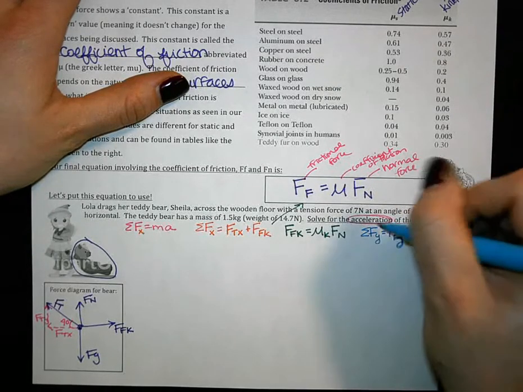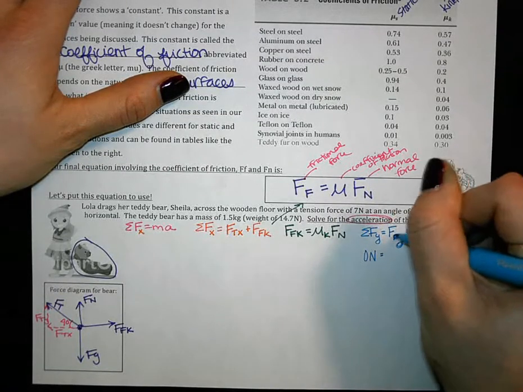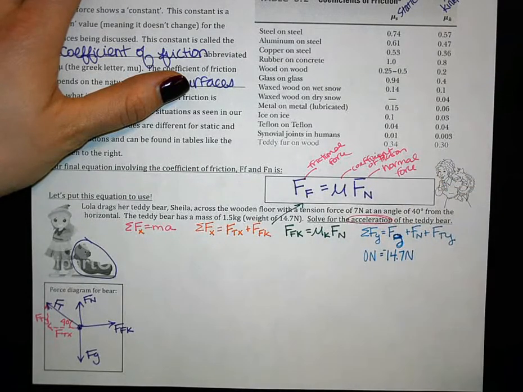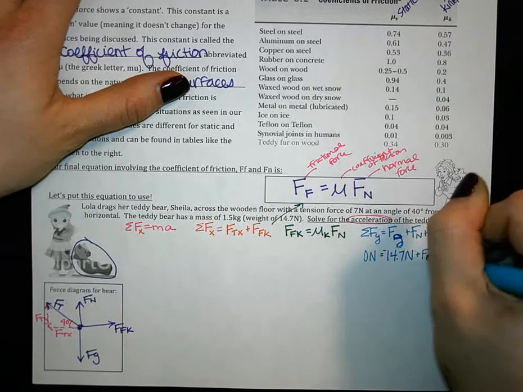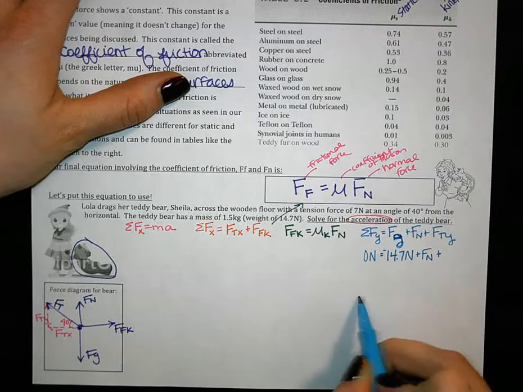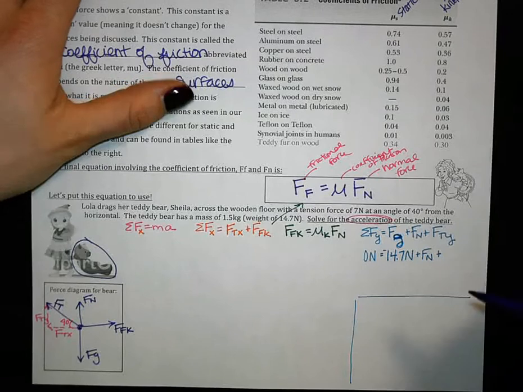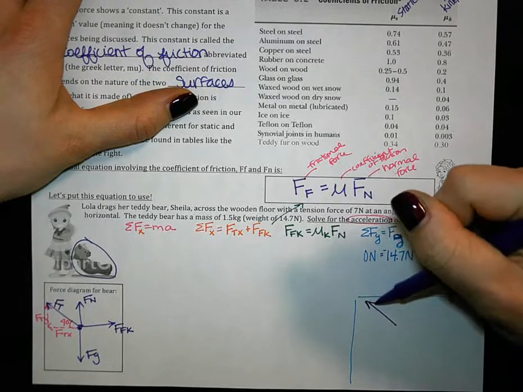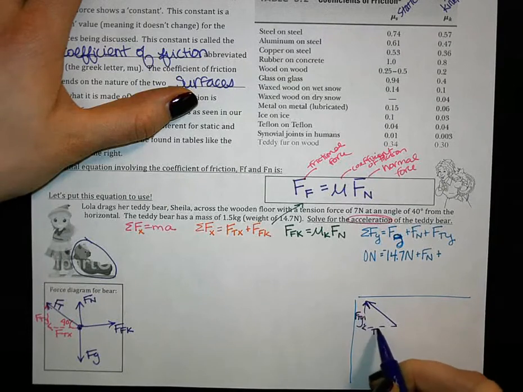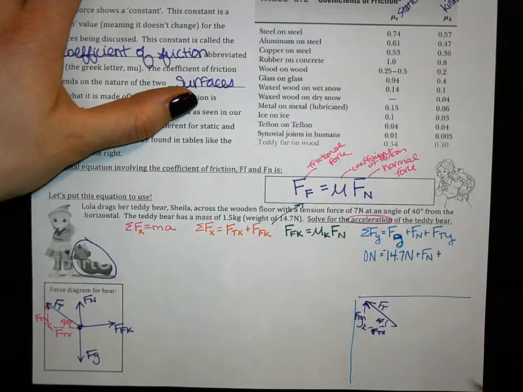It's not accelerating in the y direction, so we know our net force is 0. Fg was given to us as 14.7 newtons, which is down, so it's negative. We are looking for Fn, and we have to solve for Fty. So to solve for Fty, we want to do some trigonometry. We have our tension force at that angle, Fty, Ftx, and Ft at 40 degrees.